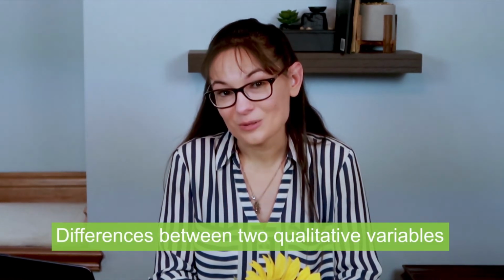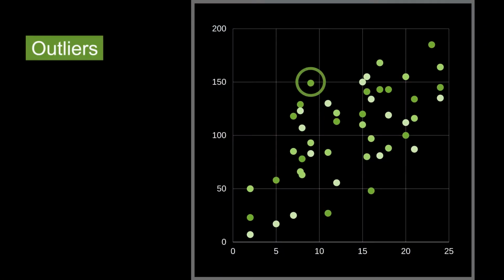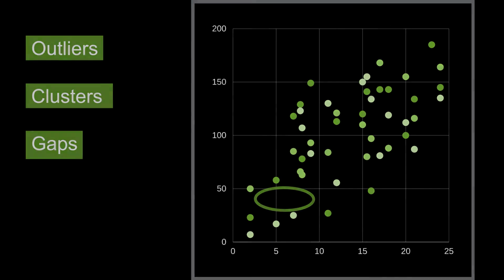Scatter plots show differences between two qualitative variables. Usually you'll want to choose a scatter plot to compare two different measurements. This type of chart helps readers find patterns within the information presented. It also helps the reader understand any outliers, clusters, or gaps.